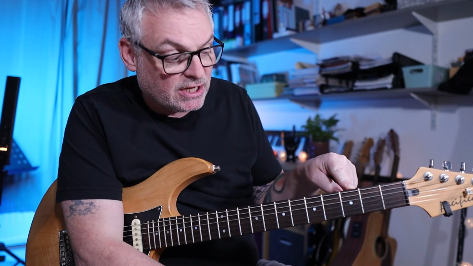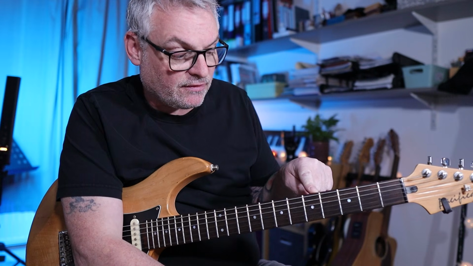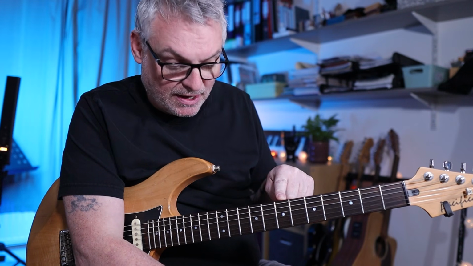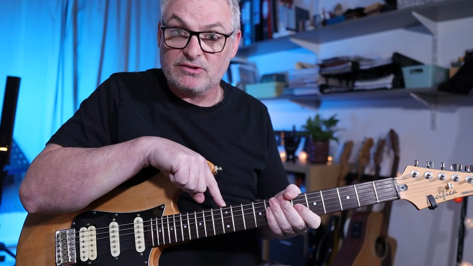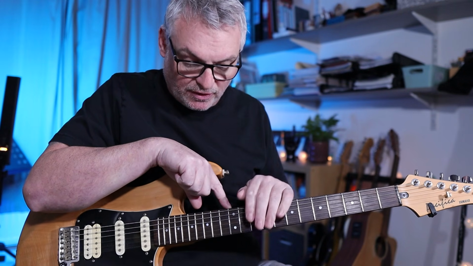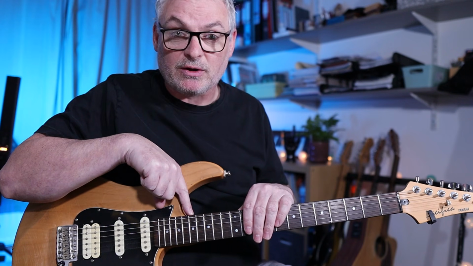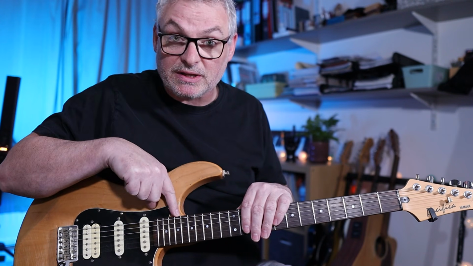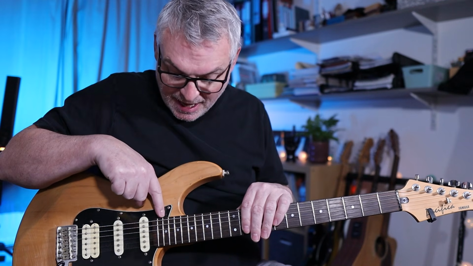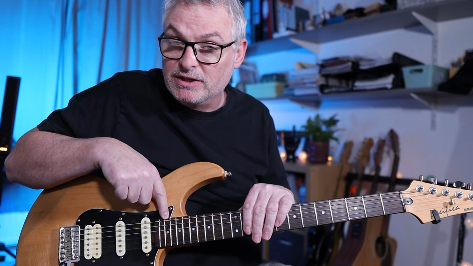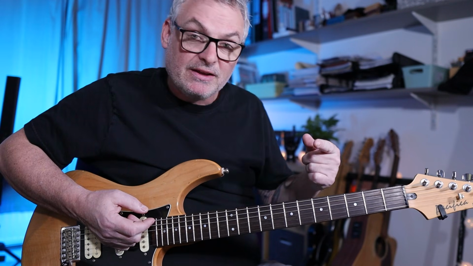If we've got a dot at the 3rd fret, a dot at the 5th fret, a dot at the 7th fret, and a dot at the 9th fret. Well, if we think that this is 0, the equivalent of 0, then this would be the equivalent of the 3rd fret, this would be the equivalent of the 5th fret, this would be the equivalent of the 7th fret, and this would be the equivalent of the 9th fret, but an octave higher than the dot that is in the lower part of the fretboard.